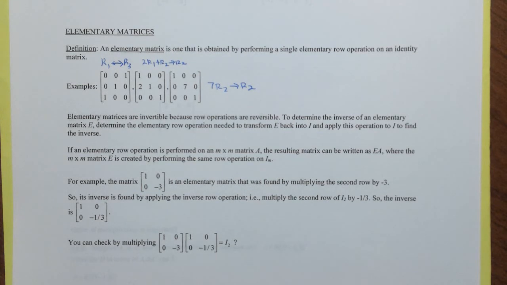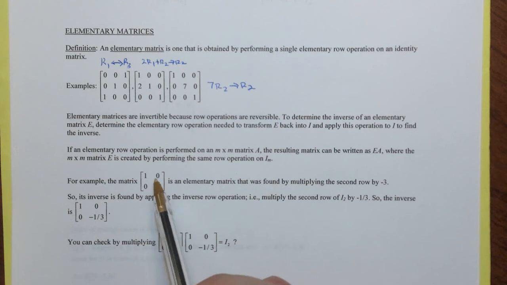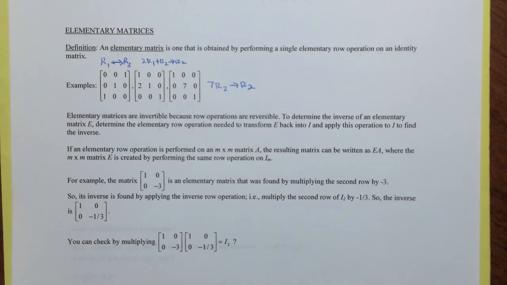For example, the matrix [1, 0; 0, -3] is an elementary matrix that was found by multiplying the second row by negative 3. Its inverse is found by applying the inverse row operation, that is, multiplying the second row by the reciprocal, negative 1/3. So the inverse of this matrix is [1, 0; 0, -1/3].